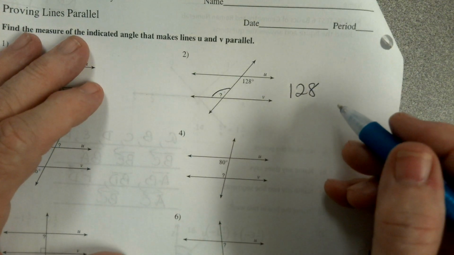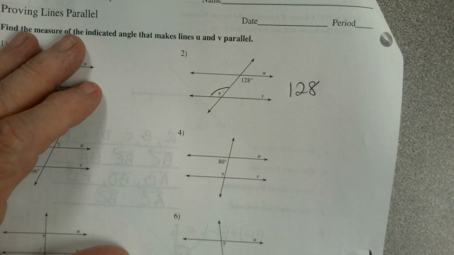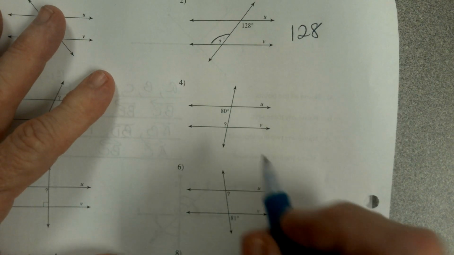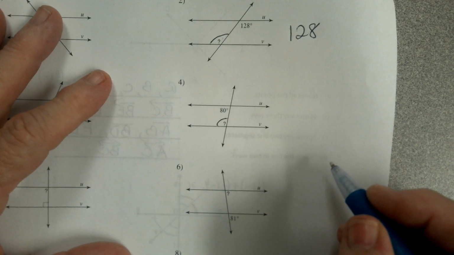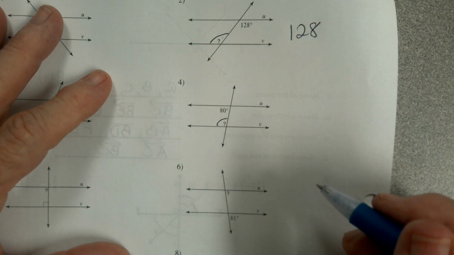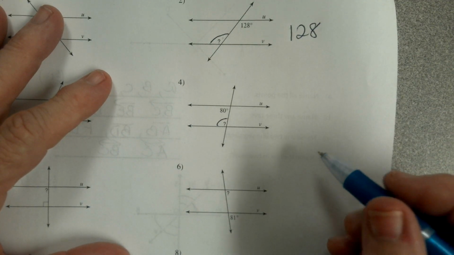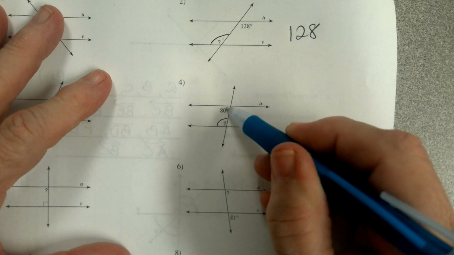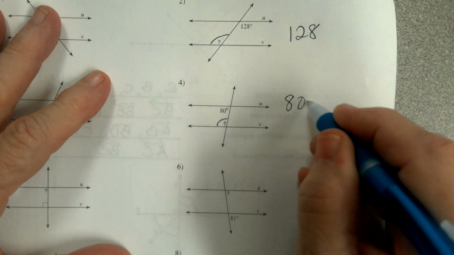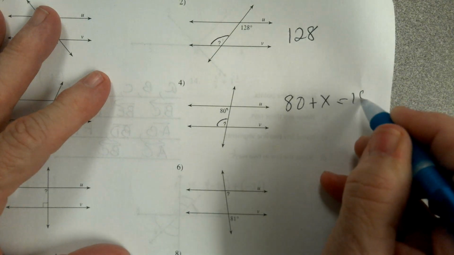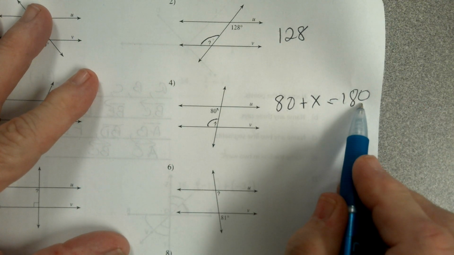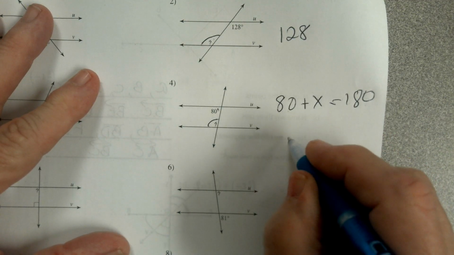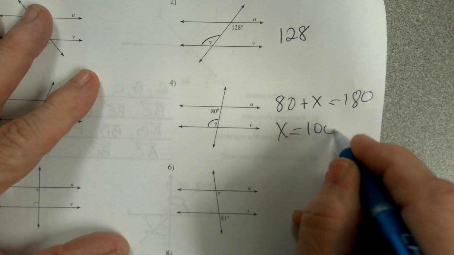So that angle is 128 because they're alternate interior angles. Who thinks they know this one? 100. Because why? They're consecutive interior. So that's 80 plus my unknown is equal to 180. So 80 plus what is 180? It's 100.